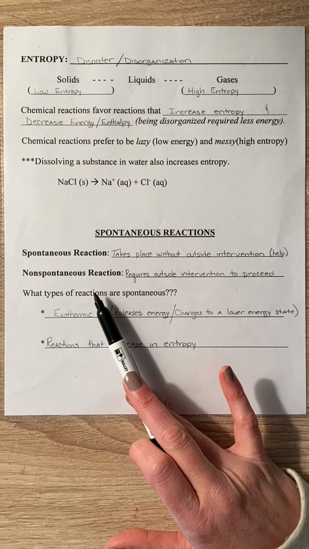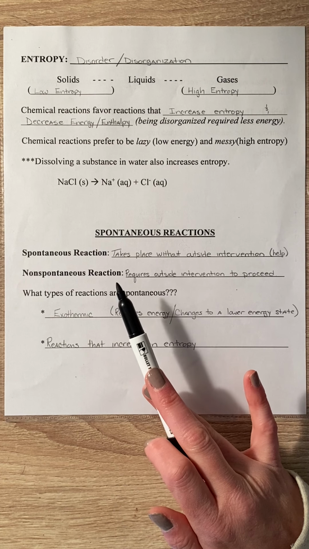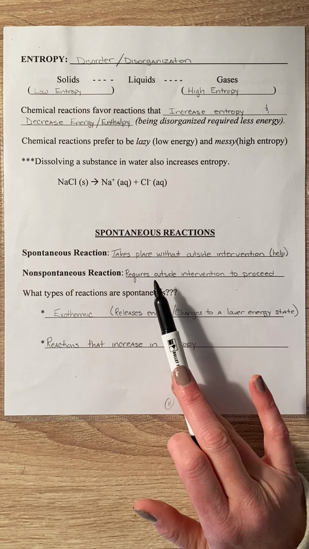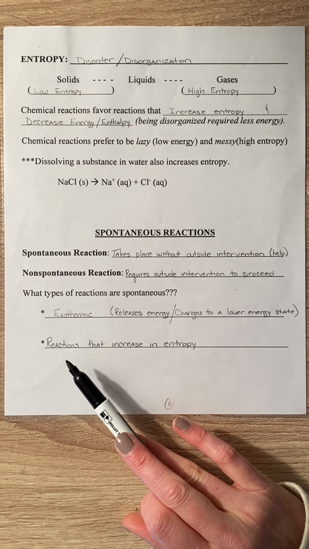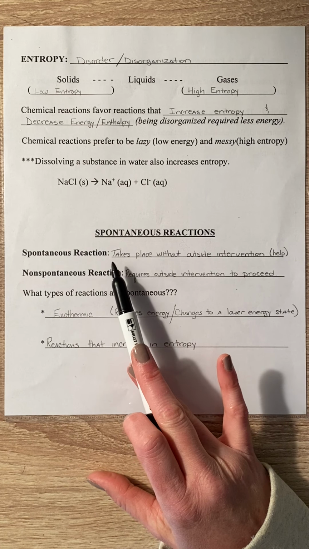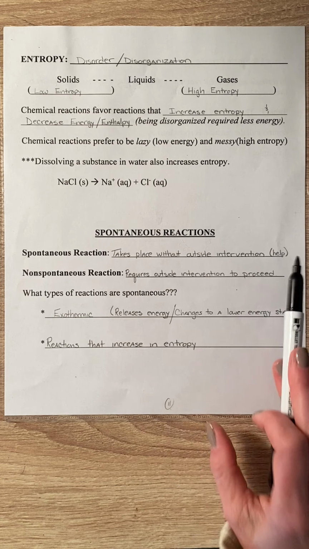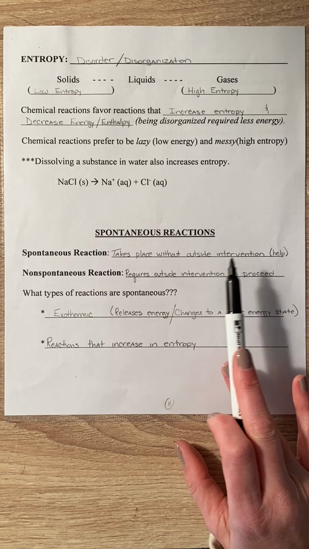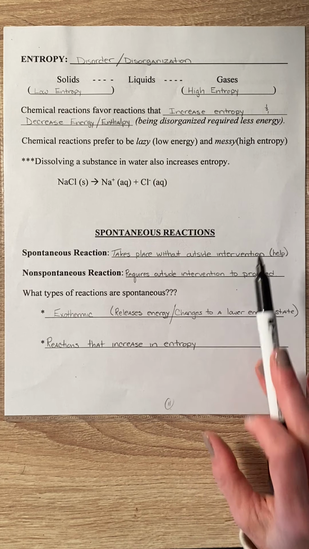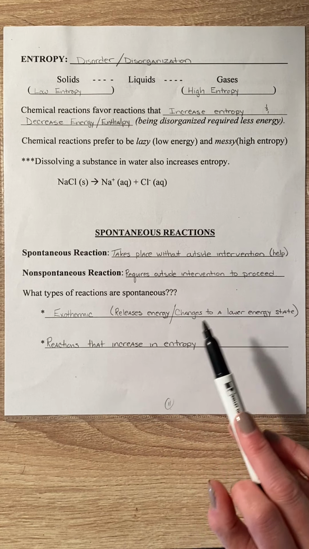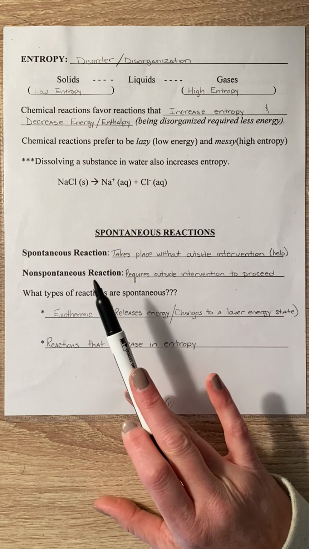So spontaneous and non-spontaneous reactions describe whether or not a reaction needs help in order to take place. A spontaneous reaction is something that takes place without outside intervention, which means maybe you just put two chemicals together and they will react. You don't have to heat them up, you don't have to mix them, you don't have to add a catalyst. The reaction just takes place.